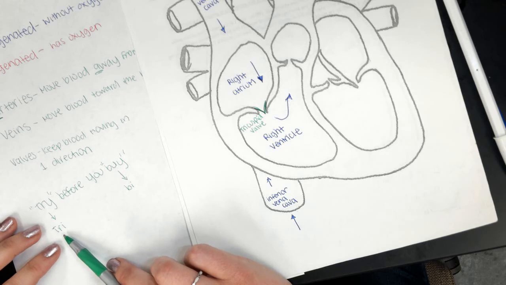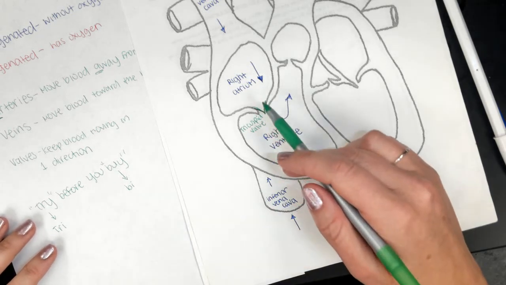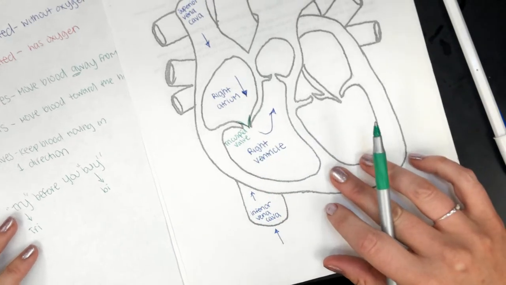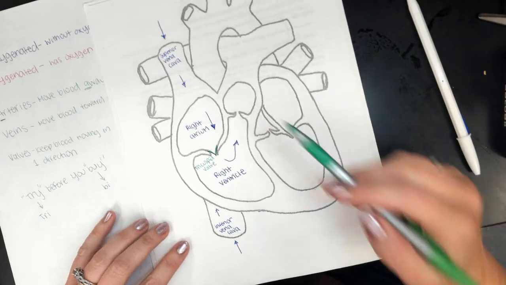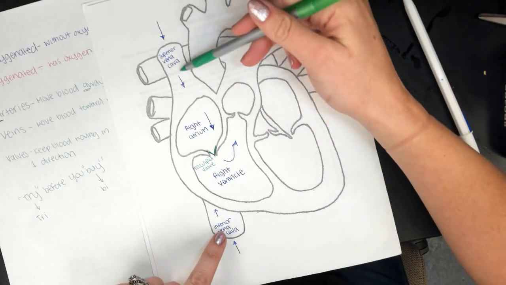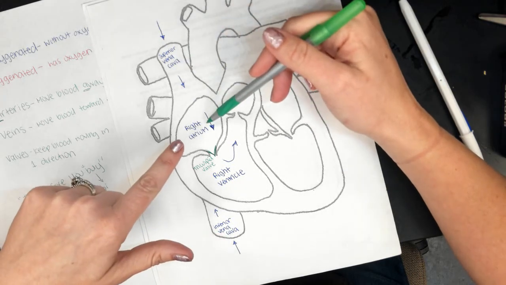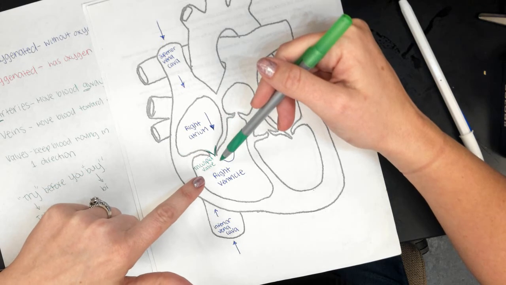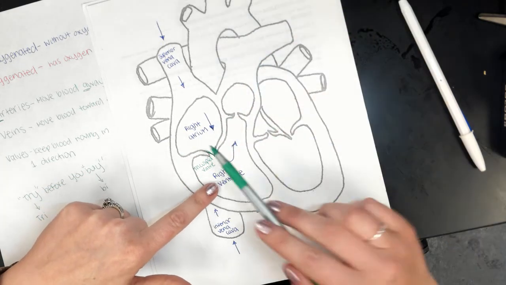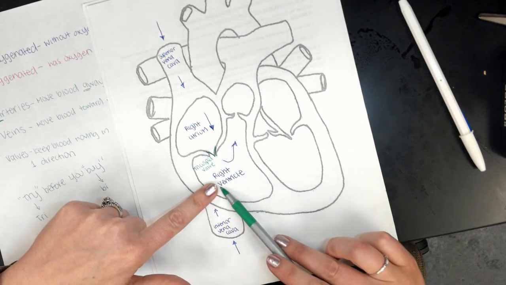Okay, and if you were to actually dissect the heart, which hopefully you guys will get the opportunity to in the near future, we could see why it's called tricuspid valve, because there would be three pieces there. All right, so we've gone in through one of these vena cavas, both go to the atrium. We move through the tricuspid valve, which is important because we want blood to flow in one direction, into the right ventricle.